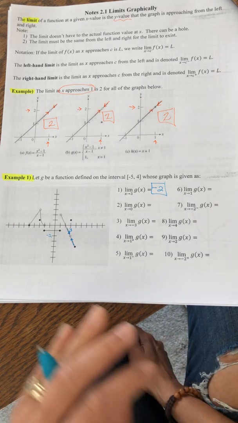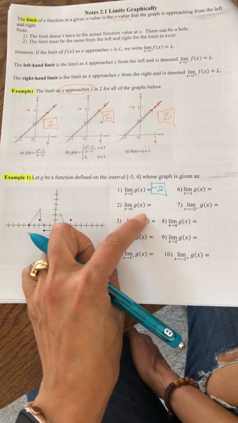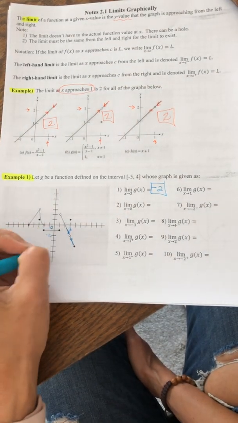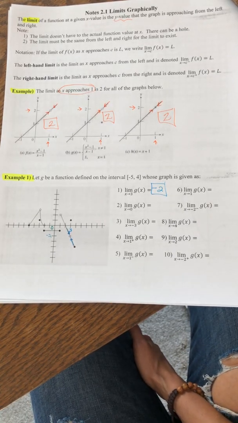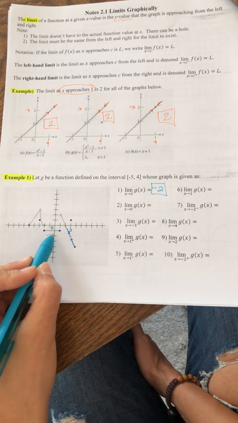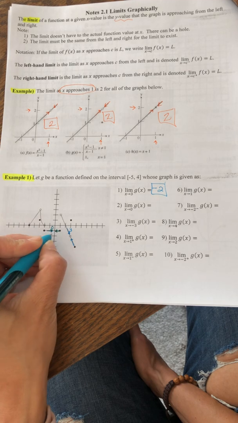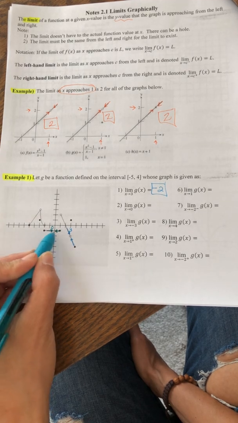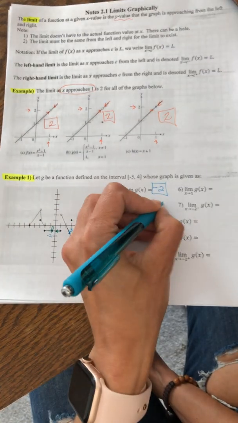All right, next one. The limit as x approaches 0 of g of x. So 0 is right there. We're approaching an x value of 0, and the only part of the graph that's around the 0 is this horizontal bar right here. As we approach an x value of 0 from the left and from the right, we are along this horizontal line here. So we're along that y value, which is a -1.